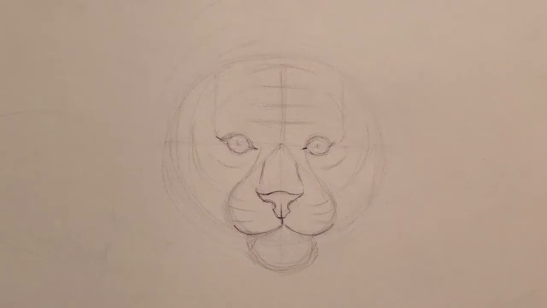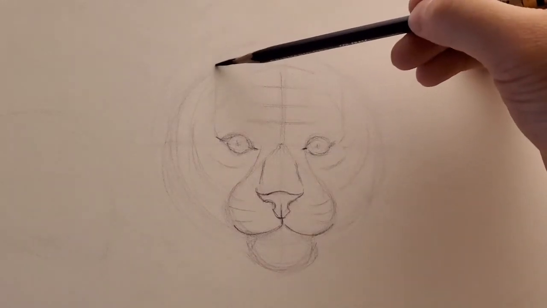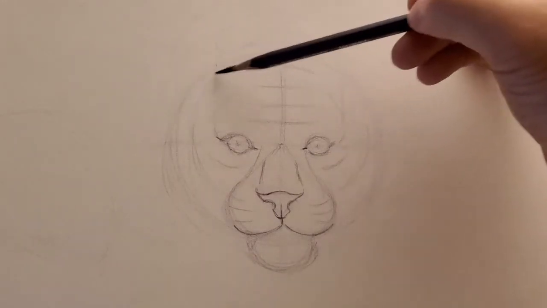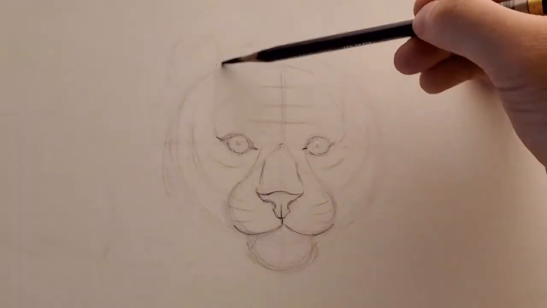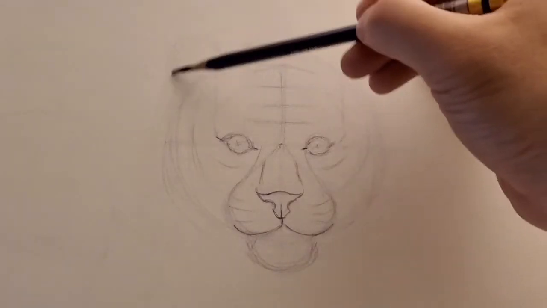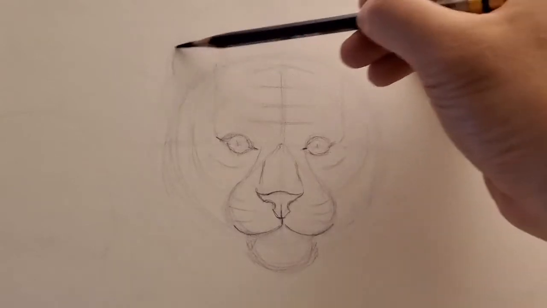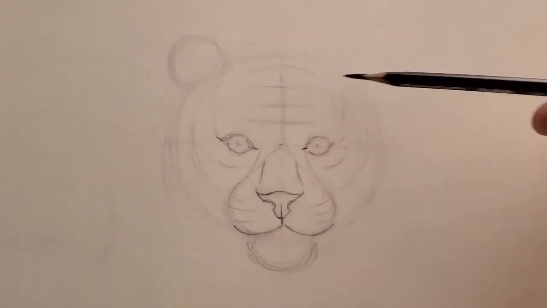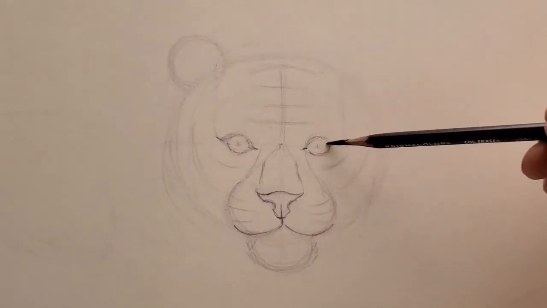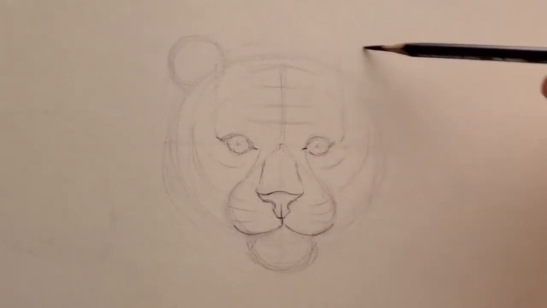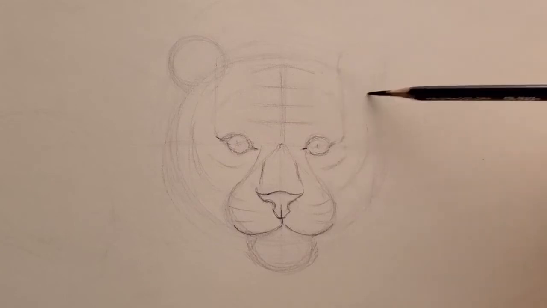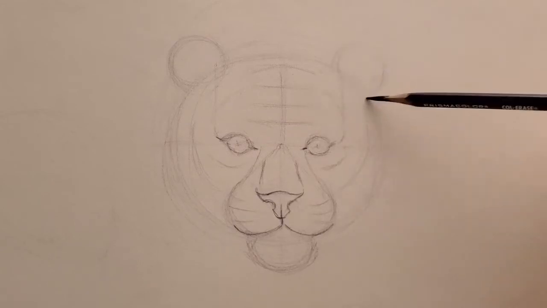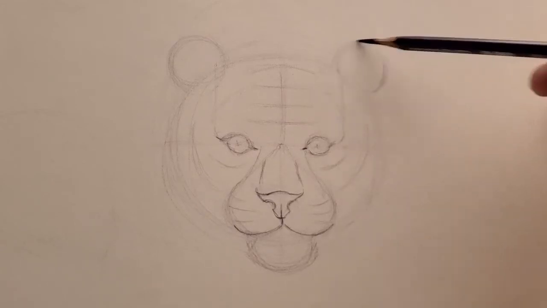And I'm going to erase this line. But I want to make an indication here, so this is where his ears are going to be. And again, we're going to do a nice circle. You could draw the whole circle if you want to, make it easier. And you do the same thing from here, from the point all the way up. Try to get it approximately the same on the other side.